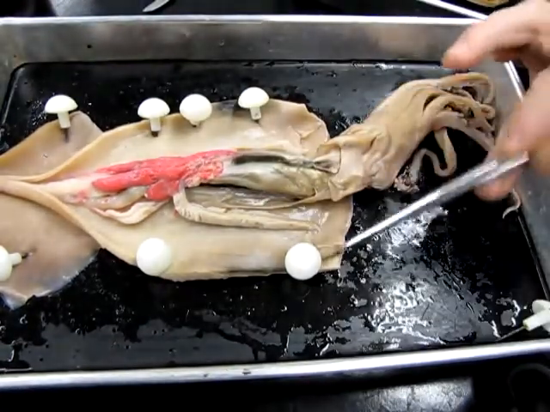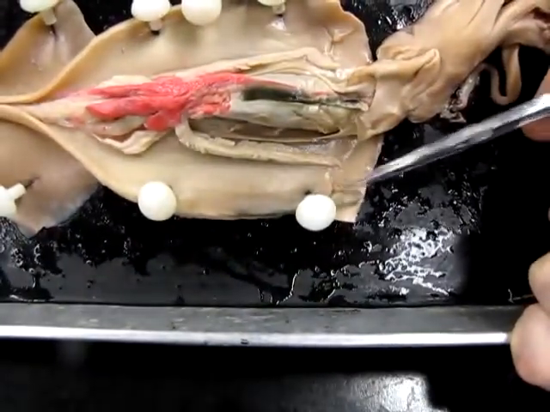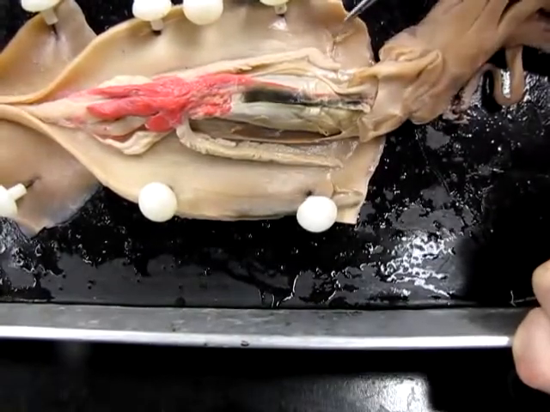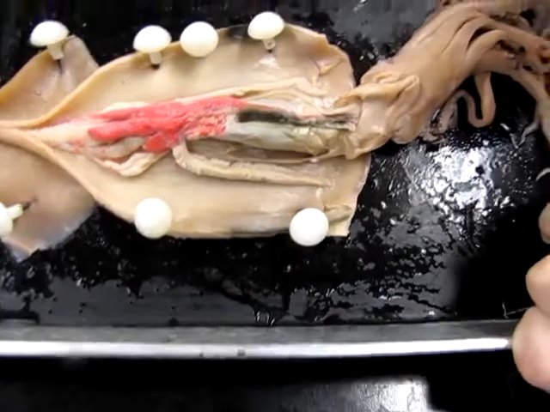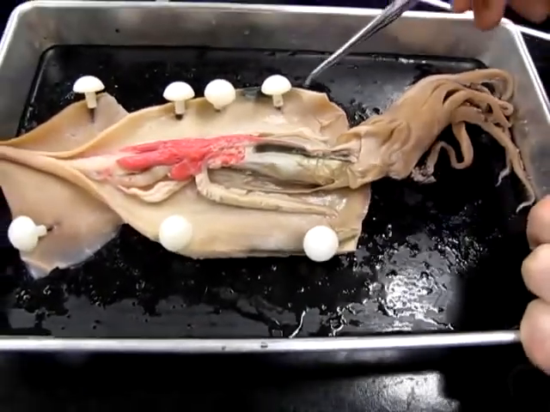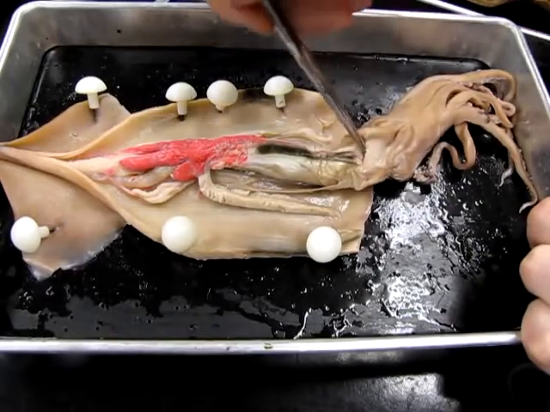In addition to the pen, there are some areas with some cartilage. You can see a little knob right here. There's another one over here. There's more in the siphon here. So there are other hardened areas of cartilage that provide support in addition to the pen. And I think we'll stop there with the male.